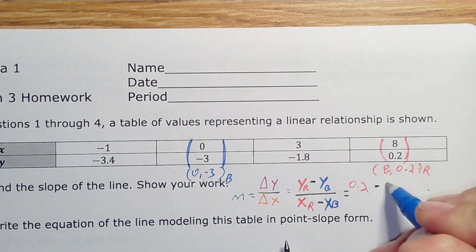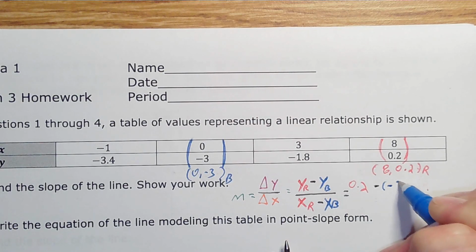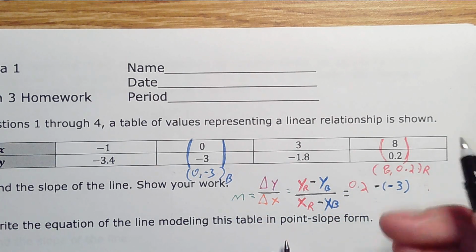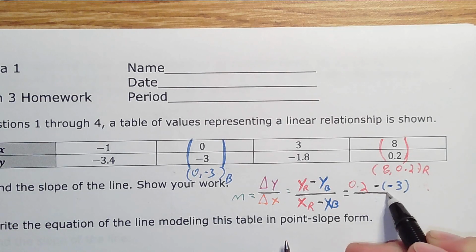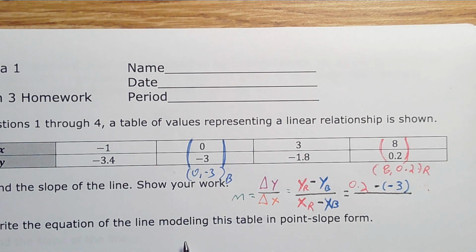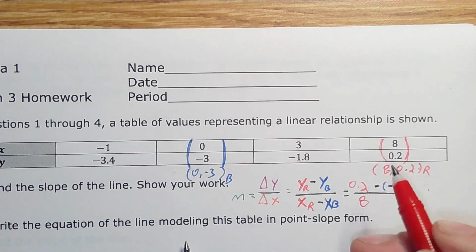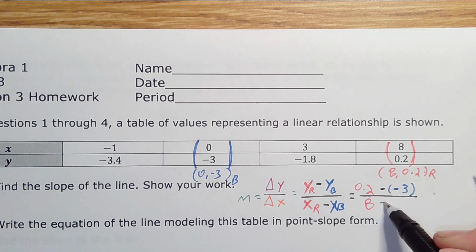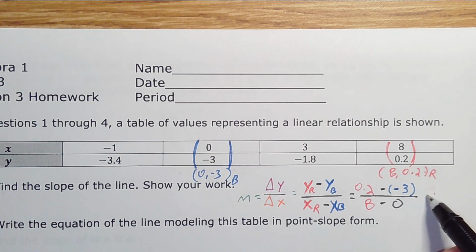So it's minus -3. Okay, that's where it can get tricky. So that's minus -3 divided by my X value for R, which is 8, minus my X value for blue, which is 0, minus 0. Okay, and now I just do some math here.